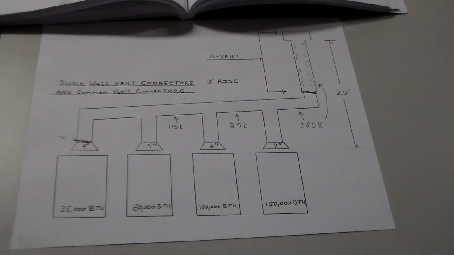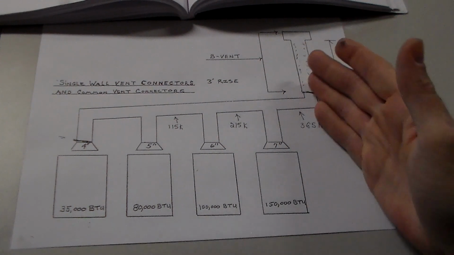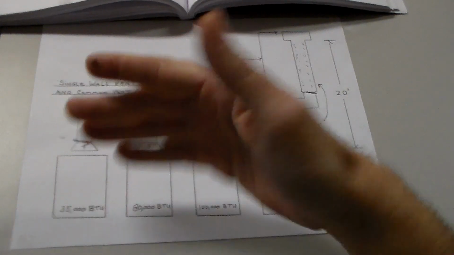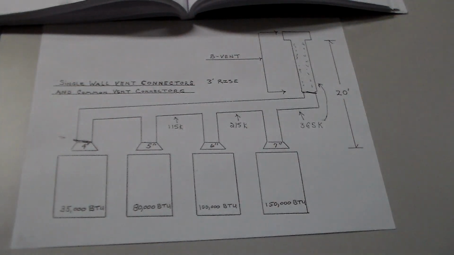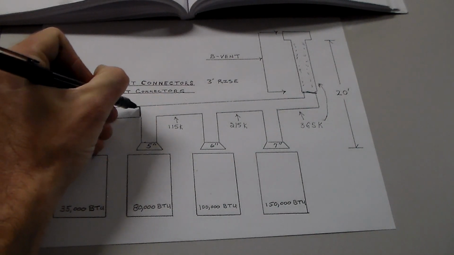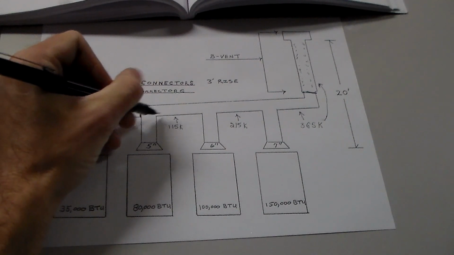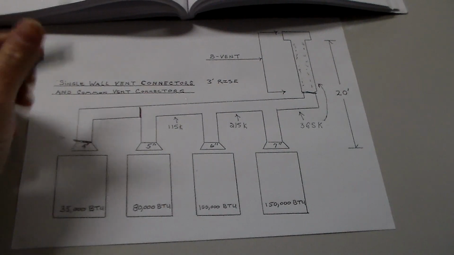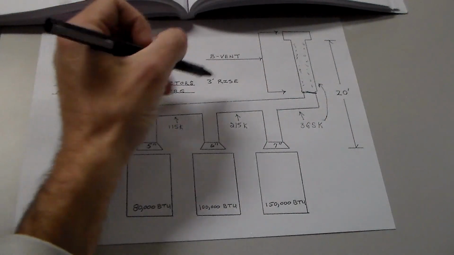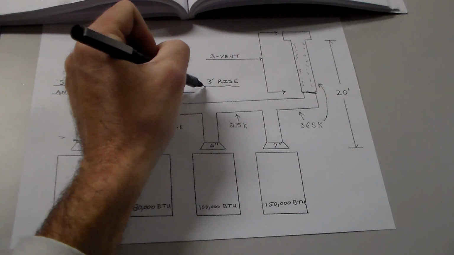So we got 365K, right? On there. So again, we could start here. We could go backwards. I like to start here and go to bigger. So what we're sizing first is this first piece of pipe up to here, because that's where it tees and becomes 2, right? So we have a 20, and it says 3-foot rise here that I wrote in there.